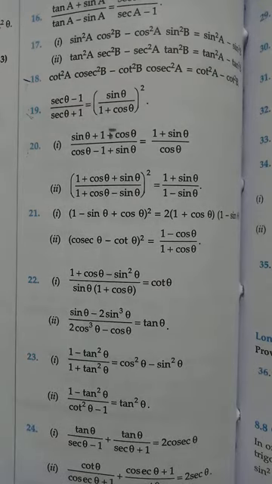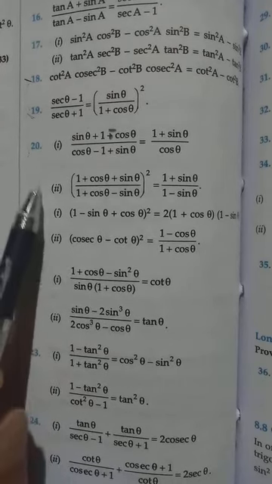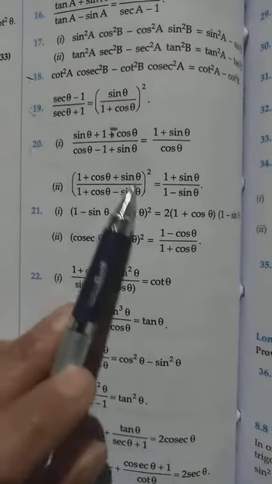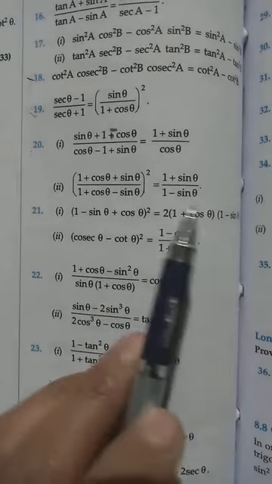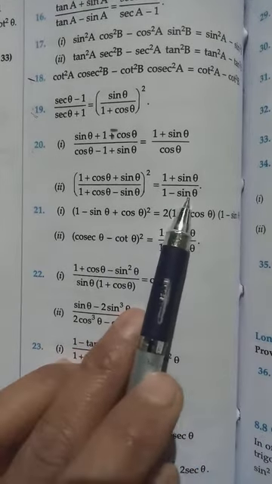Let us continue with chapter 8, trigonometric, exercise 8D, question number 22. We have the quantity here in the left hand side. We need to prove that it is equal to 1 plus sine theta by 1 minus sine theta.